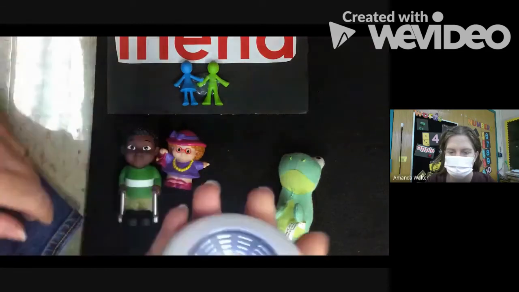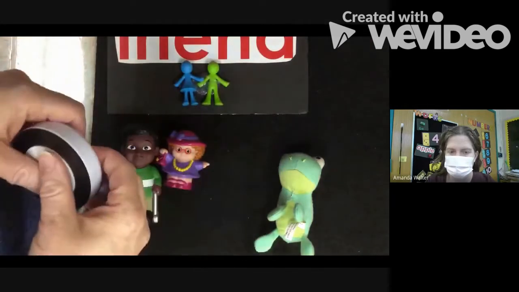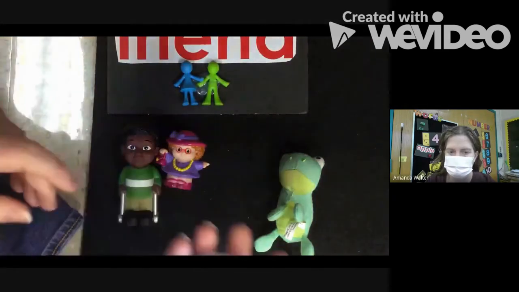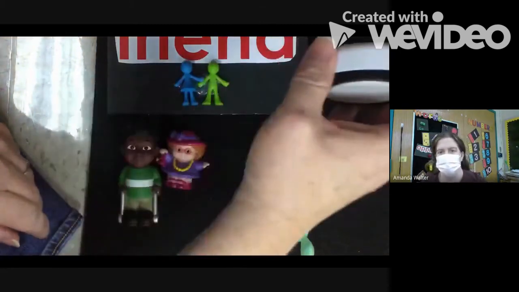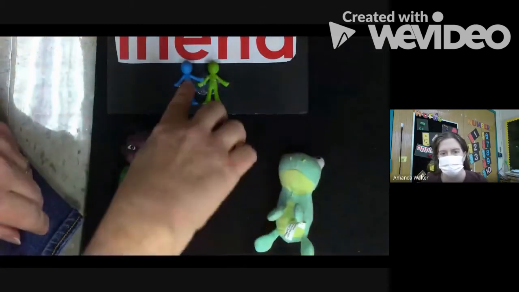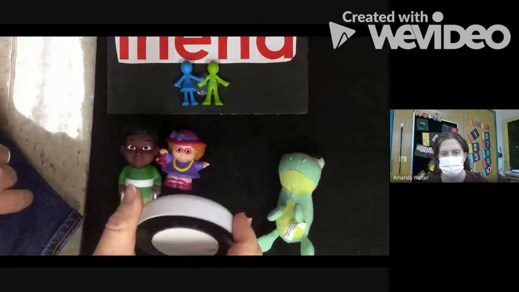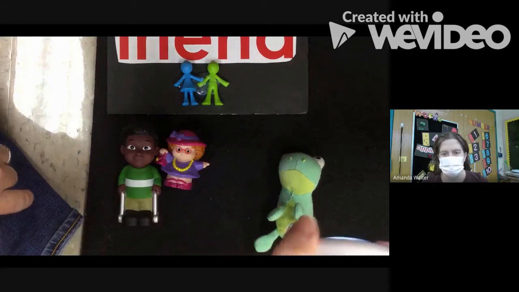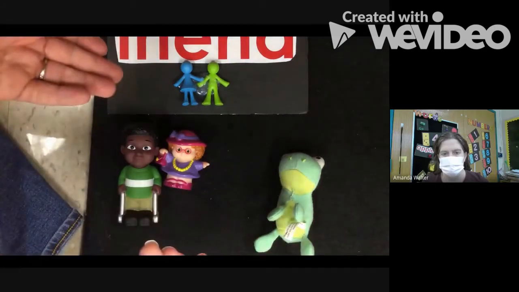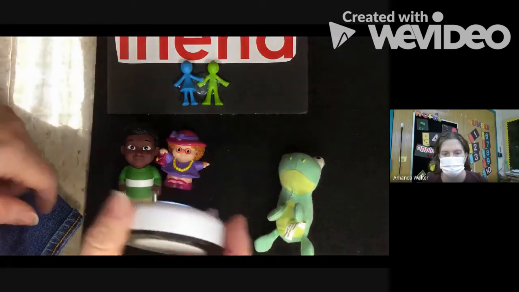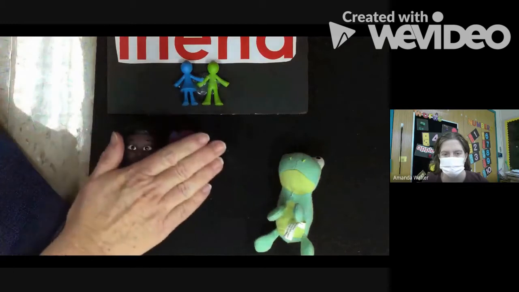So again, we're going to use a tap light, a flashlight, or other things like that. I have access to these if you want a copy of any of the stuff at home. And you can just highlight friend. Can you find friend? Where is friend?